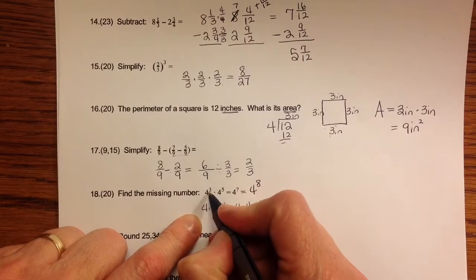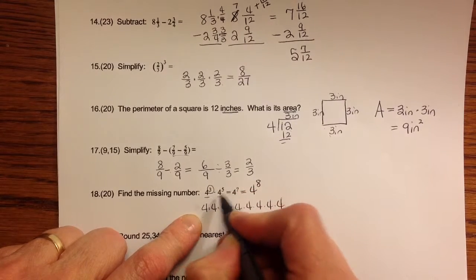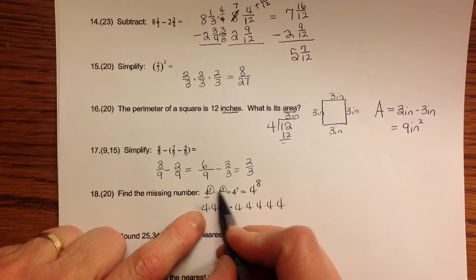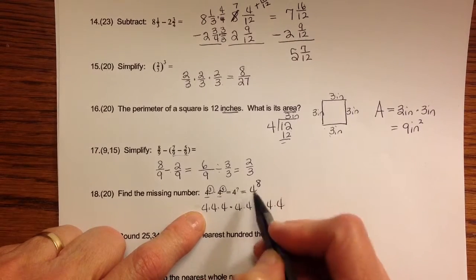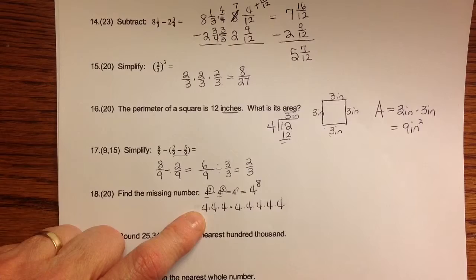Well, look at the shortcut. If your bases are the same, you're multiplying 3 4s times 5 4s, which is actually 8 4s being multiplied together.